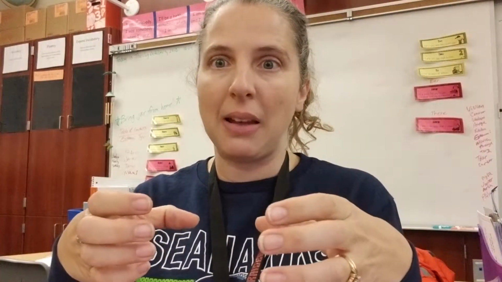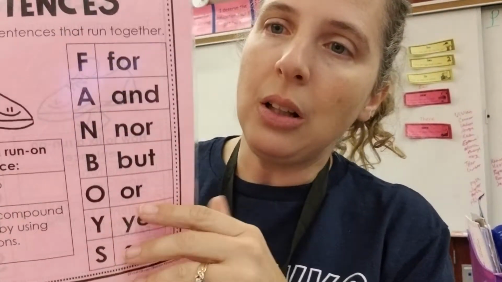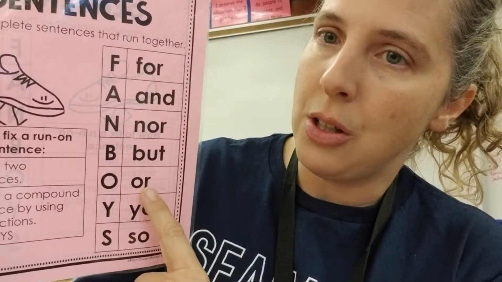I can't just put 2 things together and expect them to stay there. So, like these 2 water bottles, I can't just put them together and leave them be. They're gonna fall apart. I have to have some type of glue for them. So in our sentences, the comma and the fanboys is the glue. Okay, so we're gonna look at the different ones you can use.